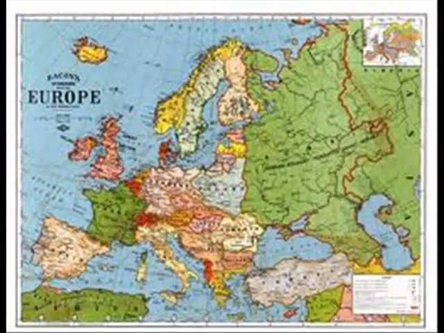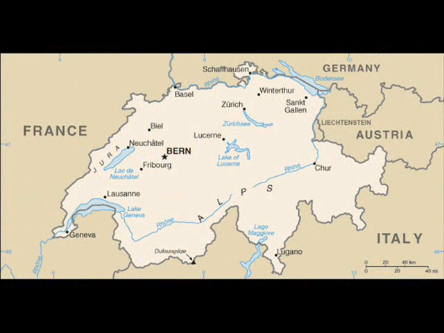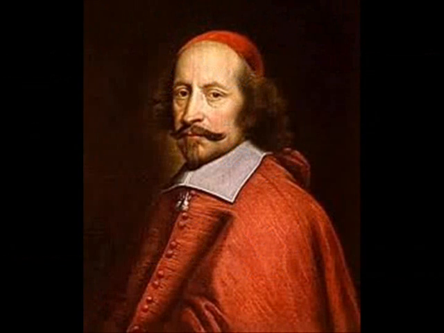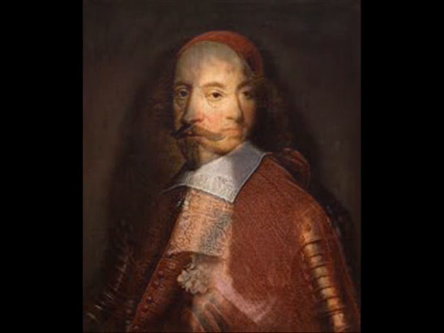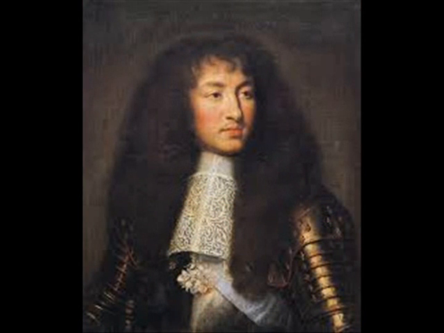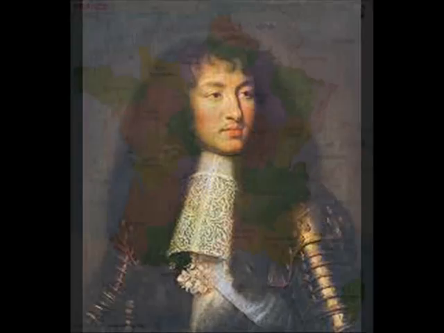There were also territorial adjustments. The independence of Switzerland from the empire was formally recognized. These territories had enjoyed de facto independence for decades. The majority of peace terms can be attributed to the work of Cardinal Mazarin, the de facto leader of France at the time, King Louis XIV being a child. Not surprisingly, France came out of the war in a far better position than any of the other participants.